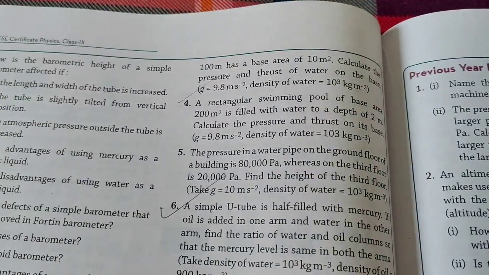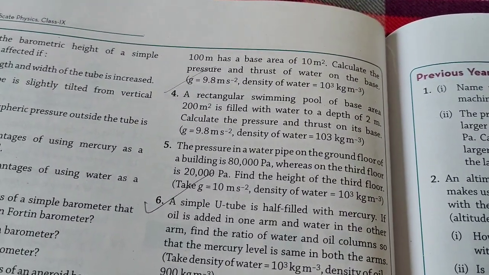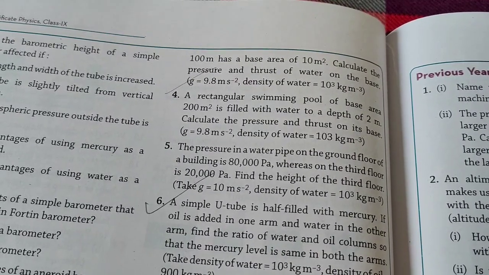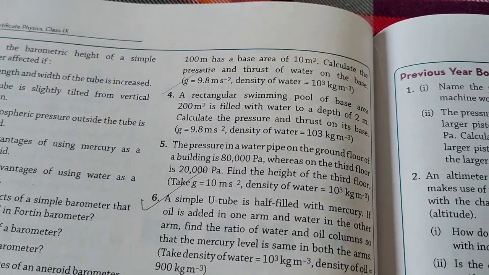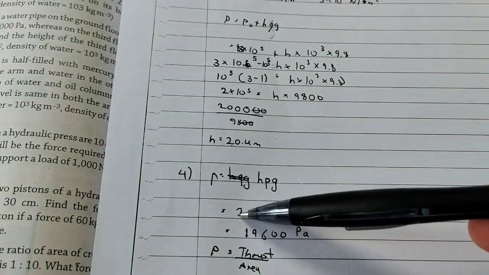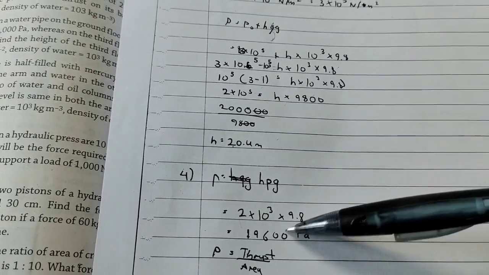Next sum, the fourth sum. A rectangular swimming pool of base area, this much, is filled with water to a depth of 2 meters. Calculate the pressure and the thrust. g is given and rho is given. First of all, we'll use the formula pressure is equal to h rho g. Height is given, rho is given, and g is given. Everything is in SI units, so no tension of conversion. We get the answer in Pascal.